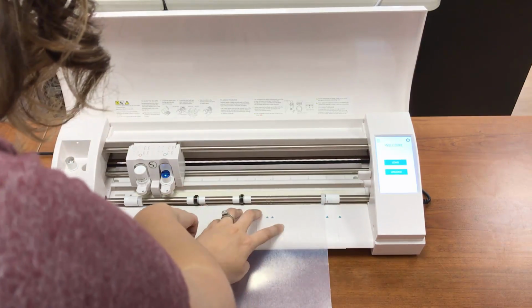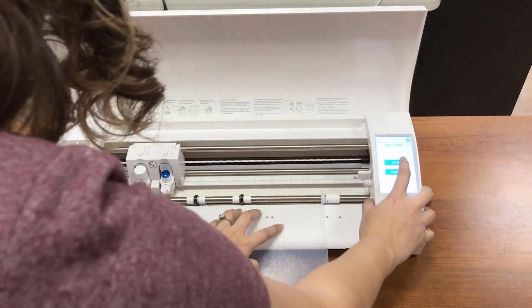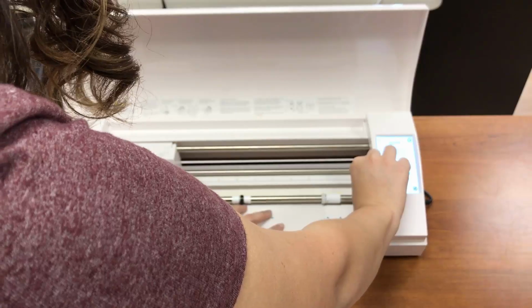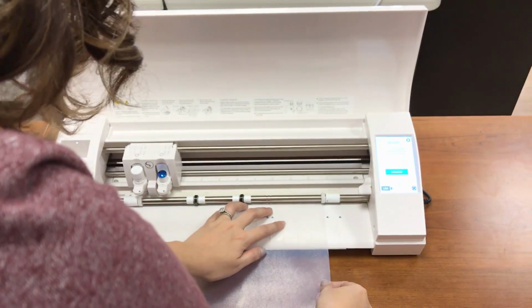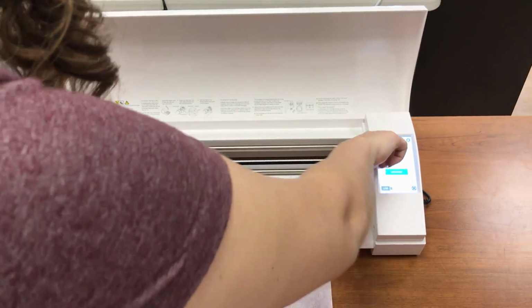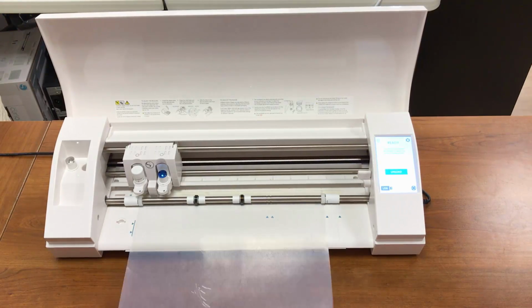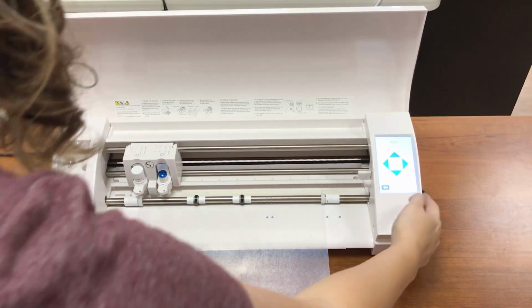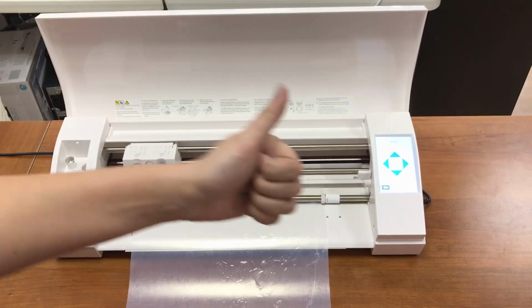You can see that this is still cut unevenly, so I'm matching off these lines. If it loads a little bit unevenly, I can lift that roller up, straighten it, and lift it back down. All right, so I'm going to feed it through and feed it back to see how it goes. Pretty good.